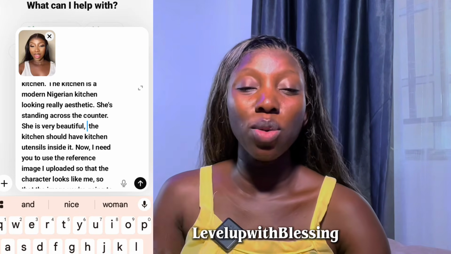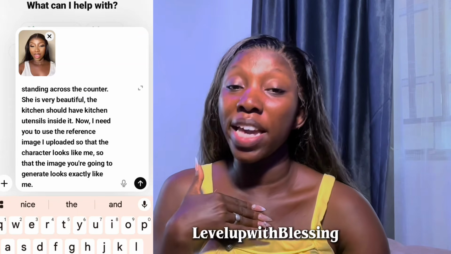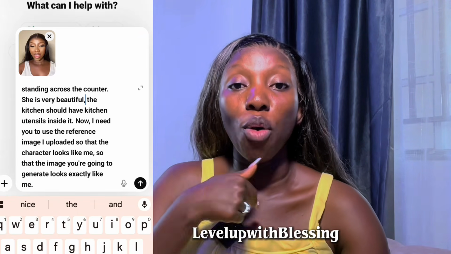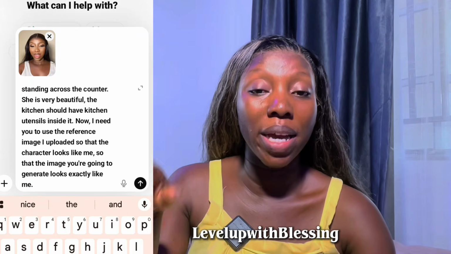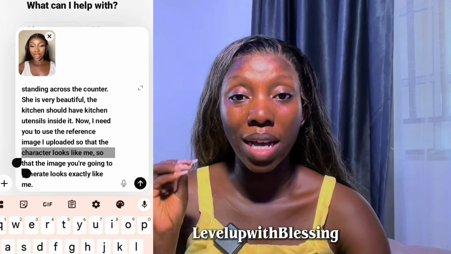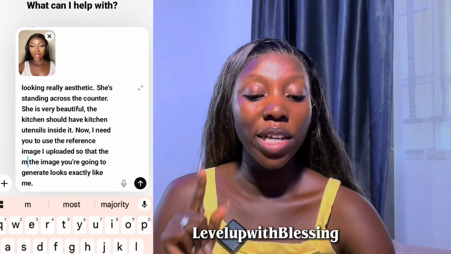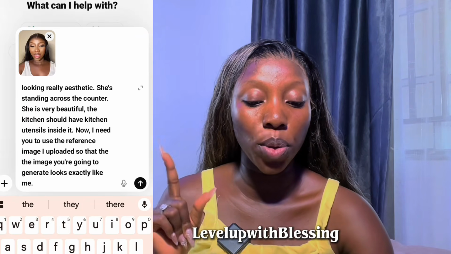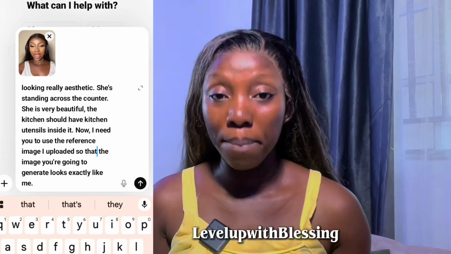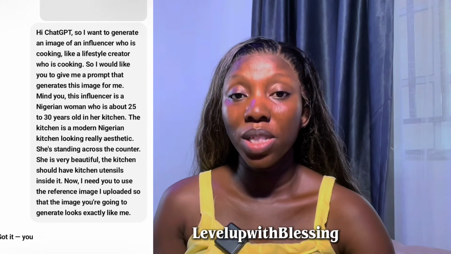Now, because we're trying to have a particular image, you can generate any AI image, but I want my own AI influencer to look like me. So I'm going to be uploading a reference image of me on ChatGPT. By clicking the plus sign and going over to my gallery, I'll select an image that I want as a reference image. Once I'm done with that, I'm going to add to my prompt that now I need you to use the reference image I uploaded so that the image you're going to be generating looks exactly like me. Now, once you're done with this, you're going to hit send on ChatGPT, and ChatGPT will come up with a prompt.